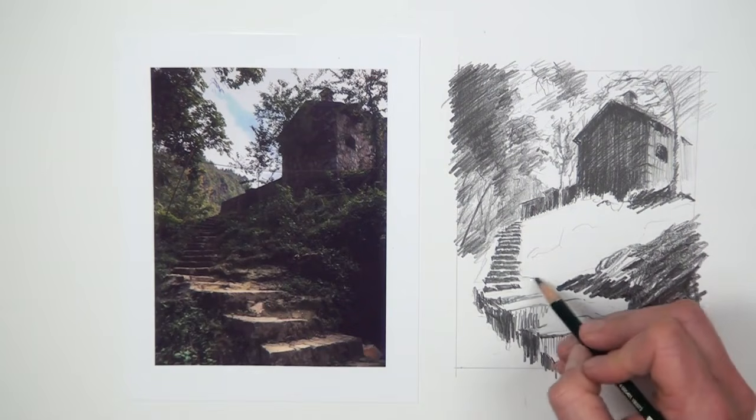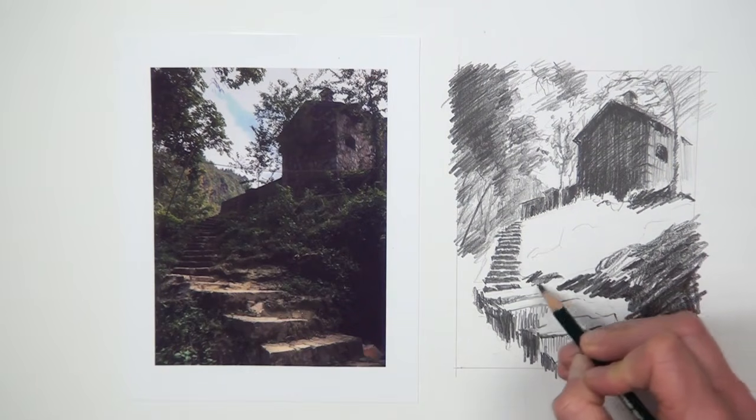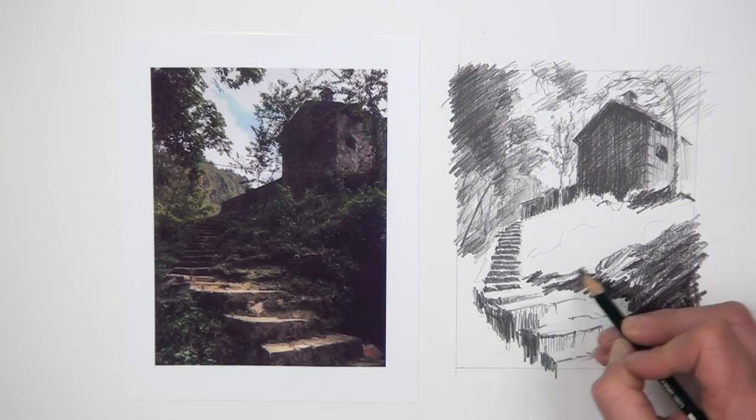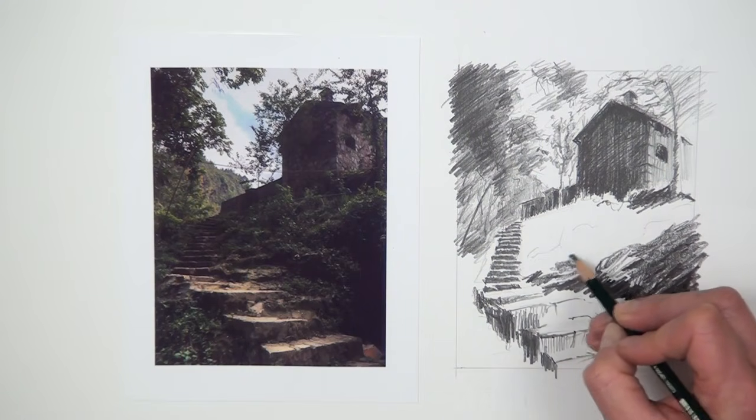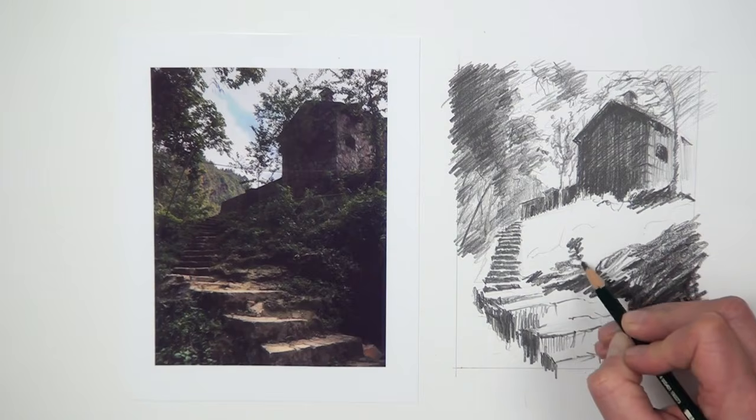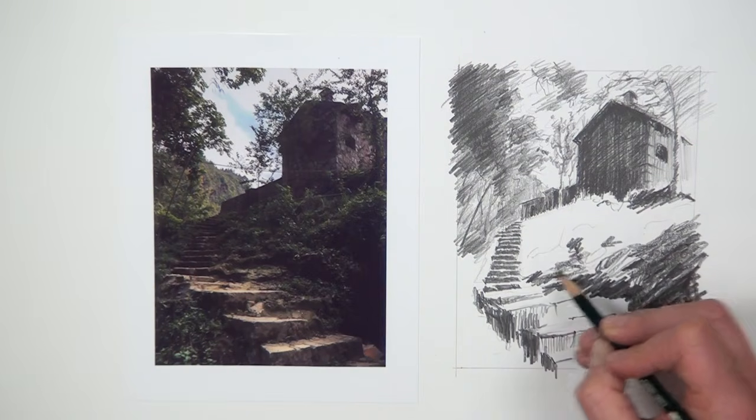And then we can carry that on by looking for dark areas just in amongst the foliage, where there's maybe rocks creeping out, maybe just areas between weeds and bushes and branches.